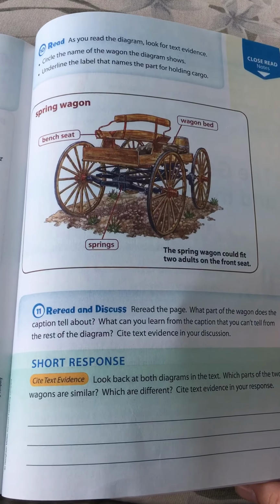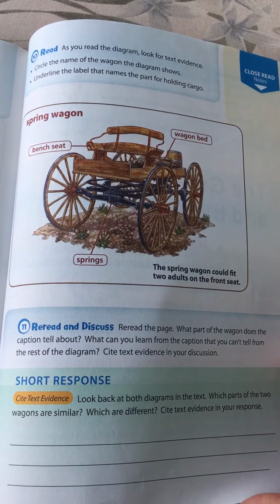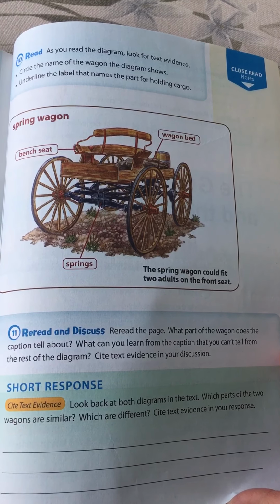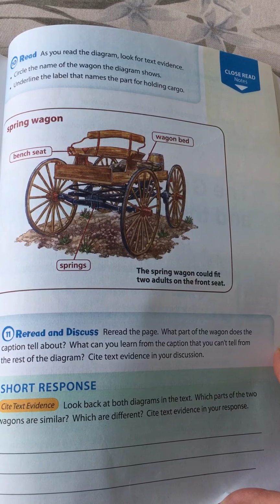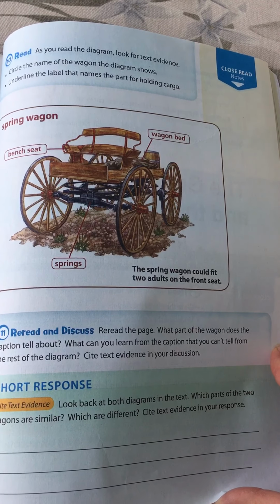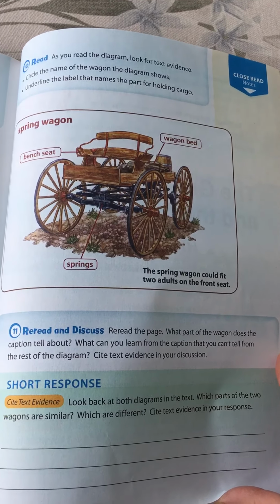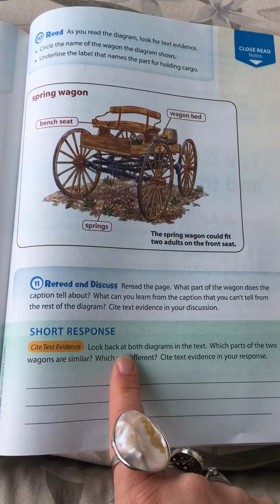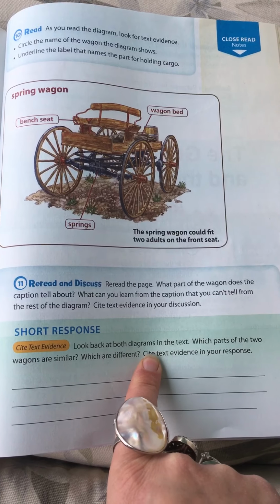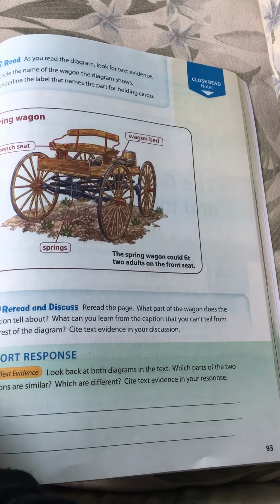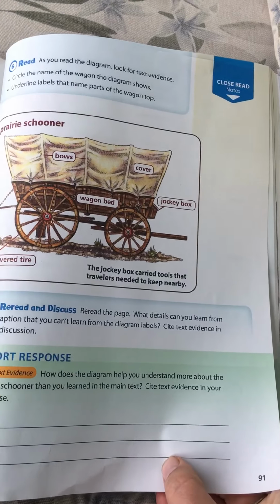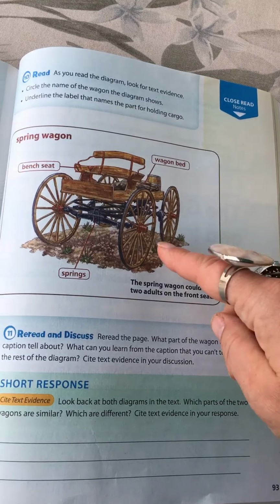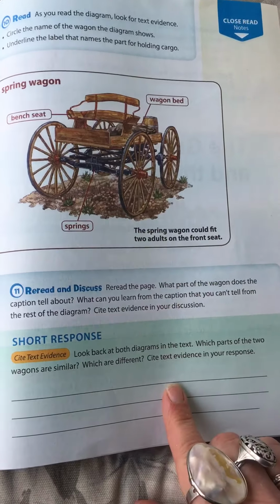And then when you come over here to part 10 and 11, it says circle the name of the wagon the diagram shows, and then underline the label that names the part for holding cargo. Okay, there's only one part that holds the cargo. And then down here it says look back at both diagrams. So you're going to refer to the diagram on page 91 and the diagram on page 93 to help you with the next part.